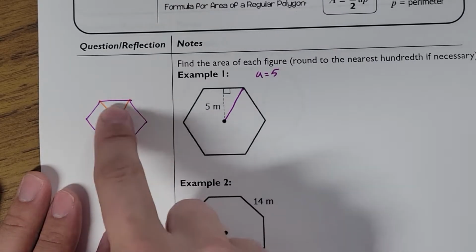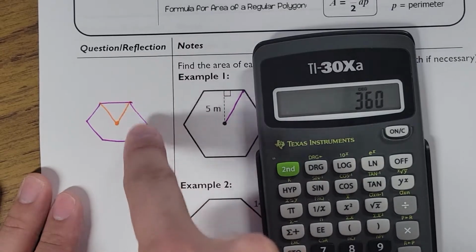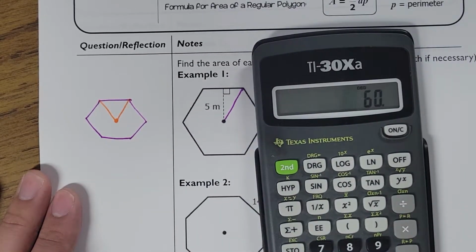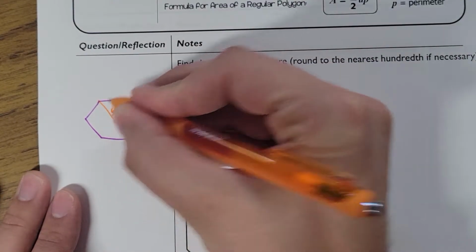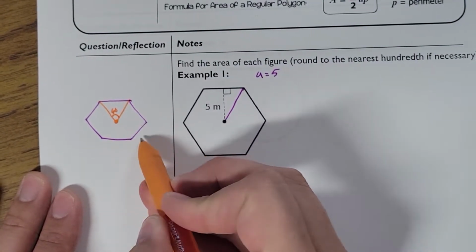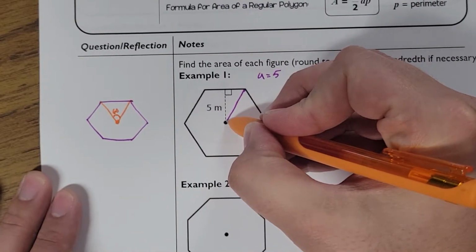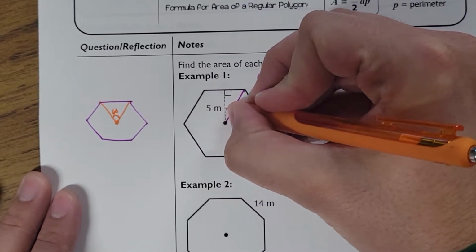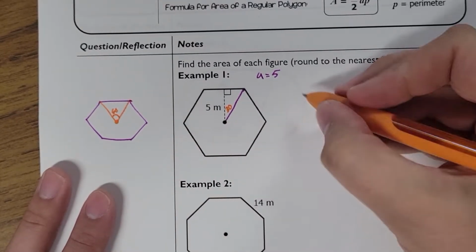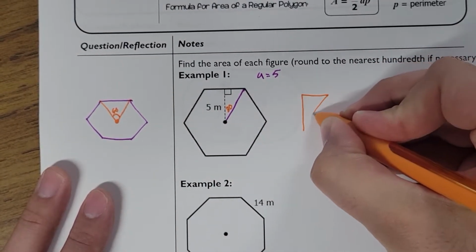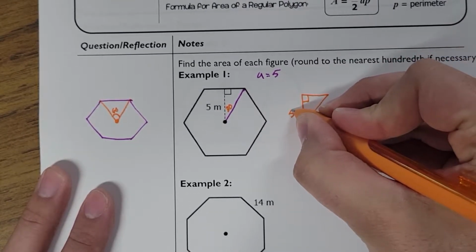So I know that if I take the 360 that makes up the total round shape and divide that by the 1, 2, 3, 4, 5, 6 sides, I'd get 60 degrees. So what I know is this angle right here is 60, because then I have 60 here, 60 to this side, 60 to this side, 60, 60, 60, and that would give me 360. But here I'm cutting it up and just doing half of that. So what I know is that this is a 30-degree angle. So I'm going to draw that triangle a little bit bigger over here. I have a 30-degree angle right here, and this is 5.